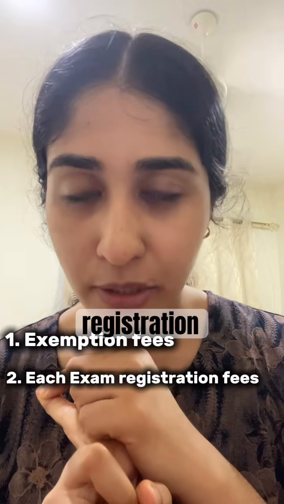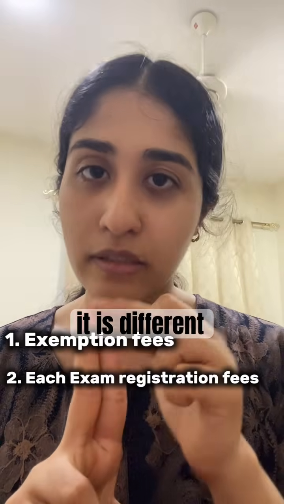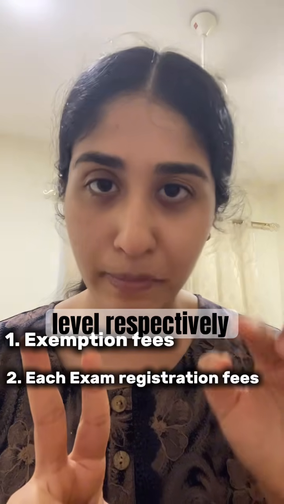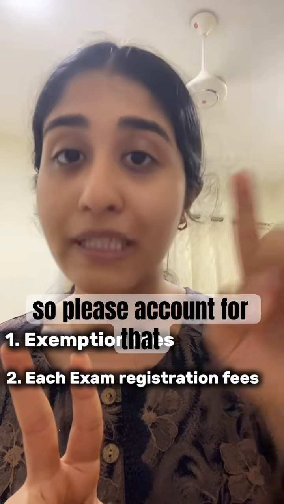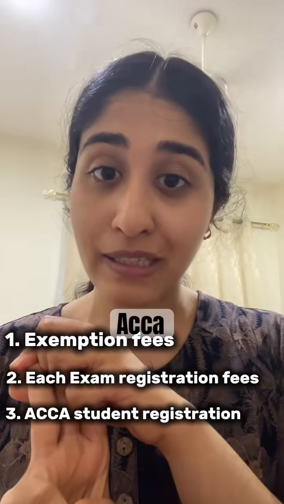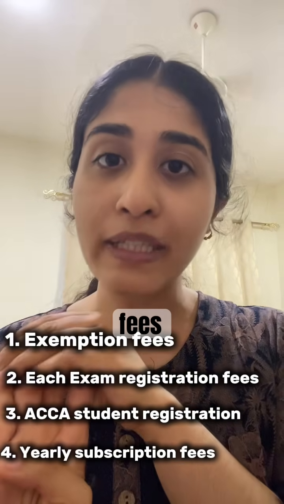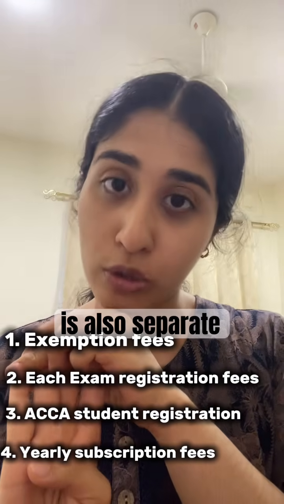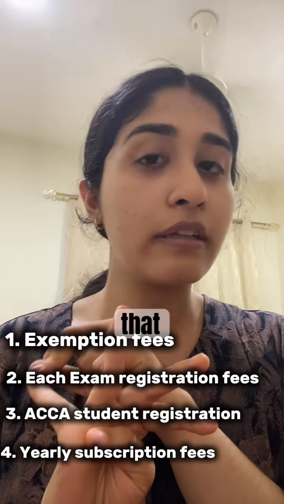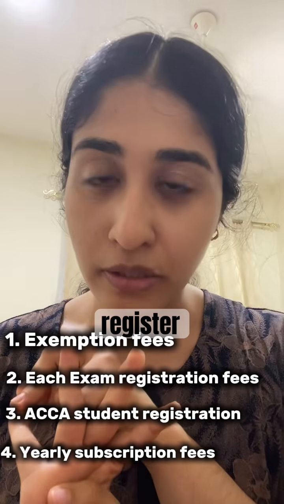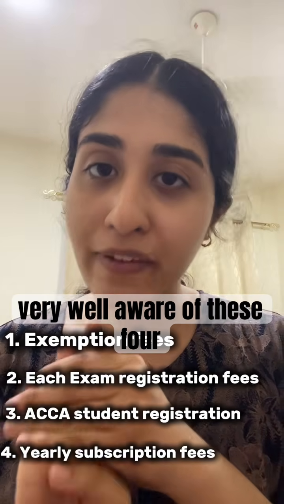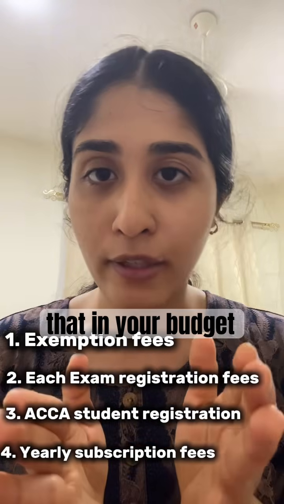Secondly, even your exam registration fees. For each exam, it is different costs for knowledge level, for skill level, for professional level respectively. Professional levels have higher costs, so please account for that. And at the same time, make sure registration fees of ACCA, that is also separate, and subscription fees as a student on a yearly basis is also separate. And this is also very important. If you miss this out, clearly that means you will be out of the ACCA register, and you would have to re-register with an extra cost. So please make sure you're very well aware of these 4 costs and include that in your budget properly.